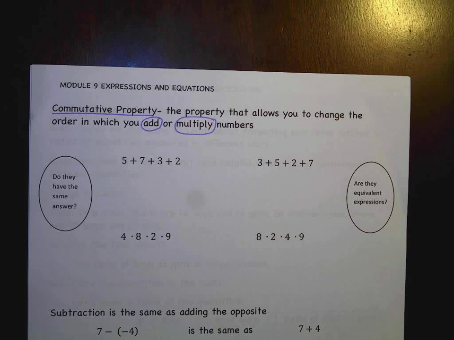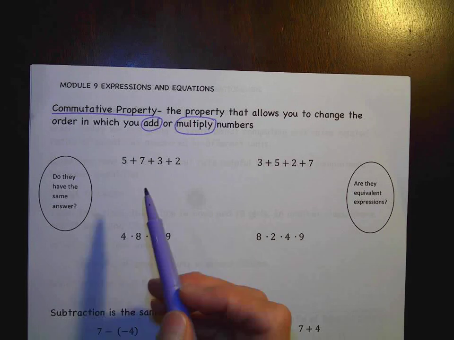The reason is that if you change the order in which something subtracts, then you're changing the entire value. Whereas when you're adding, you're bringing everything together, so it doesn't matter how it came together. And multiplying, you're bringing everything together, so it doesn't matter what the order is.